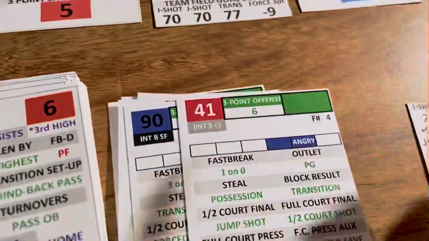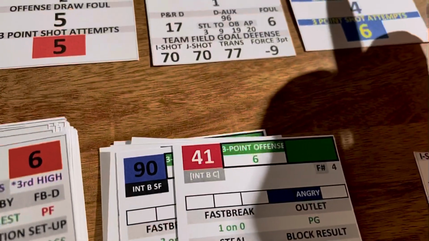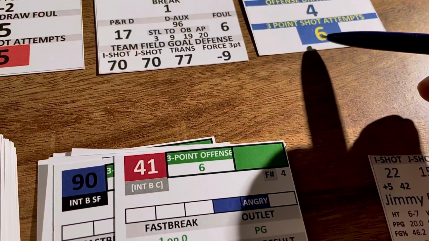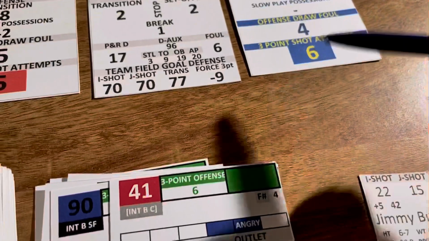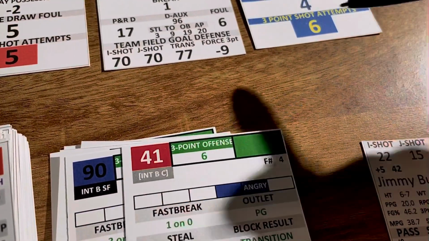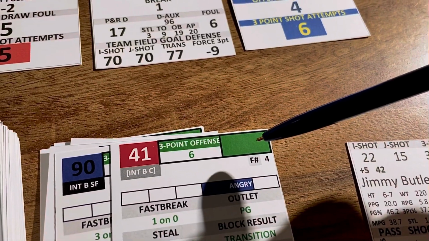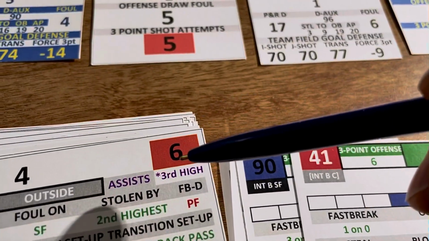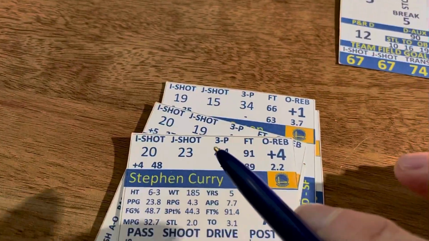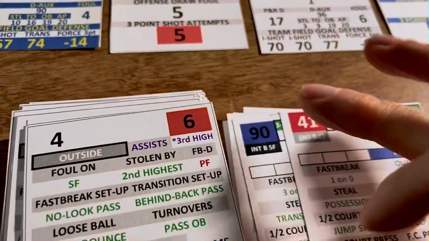Back come the Warriors, not in transition, right? They'll shoot a three-point shot because the 6 is equal to that or lower, and it's going to be Curry shooting a 3. Do the Bulls get a stop? They don't. 6 is above 2, so Curry has a 1 to 44 chance of knocking down a three-point shot.